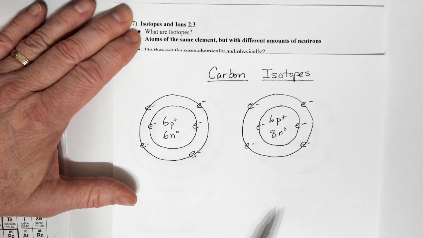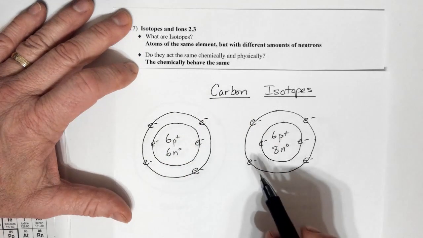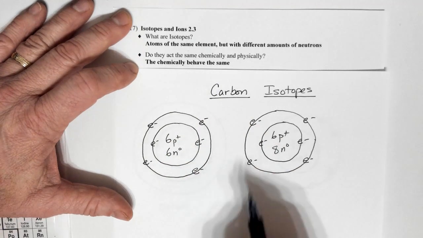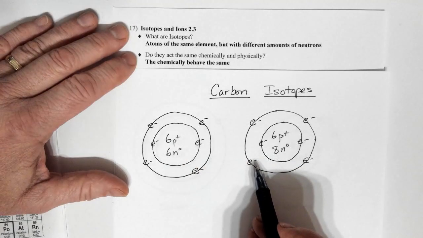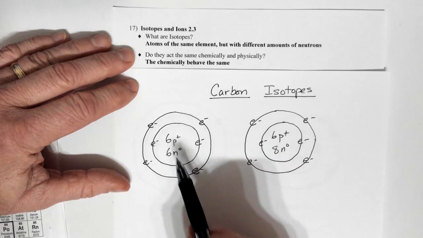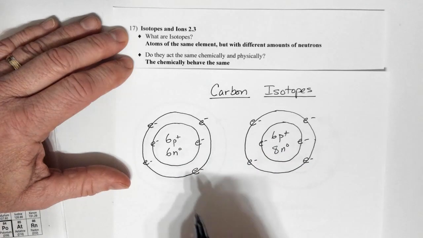Does that change their chemical behavior? No, they behave chemically the same. It just happens to have more neutrons. They have not discovered any impact from those neutrons of changing their chemical behavior. So whether you have more or less neutrons, it is still going to chemically behave as carbon no matter what.